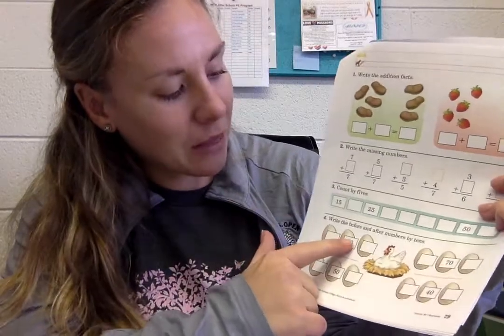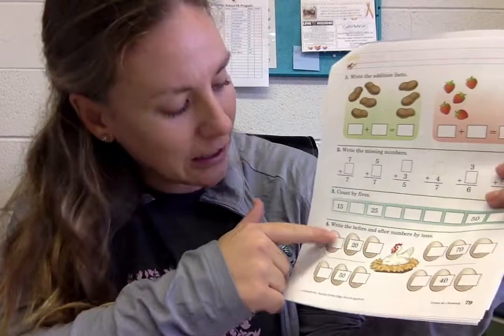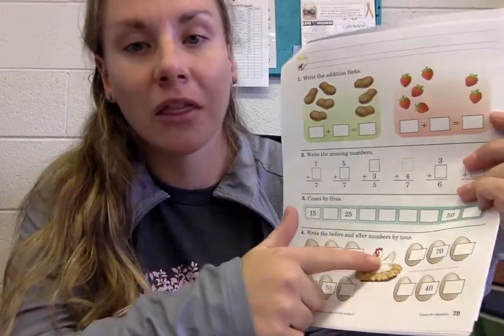Down here, you're going to be counting by fives. And then write the before and after number by tens. So it's not 19, 20, 21. It's 10, 20, 30.